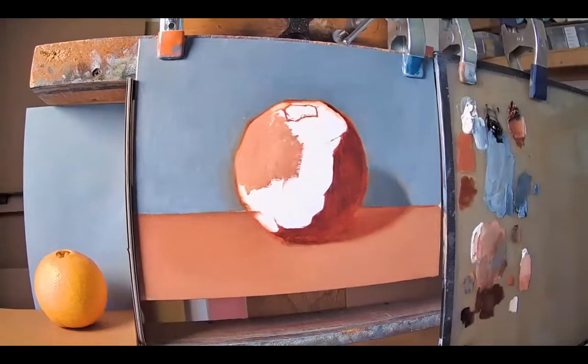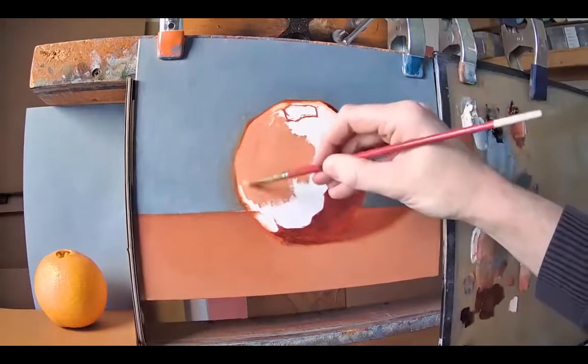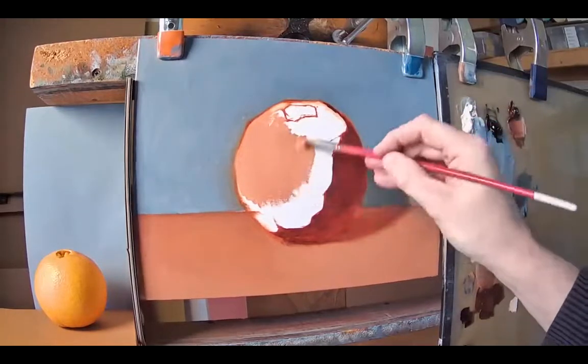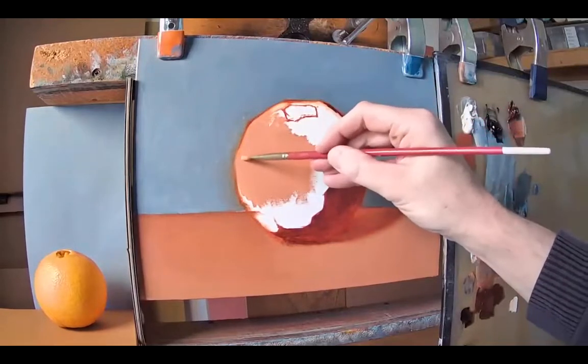Now, one thing I am going to do, and something that you can start thinking about, is I'm going to start the block in of the light mass by thinning the paint a bit more than I typically do.